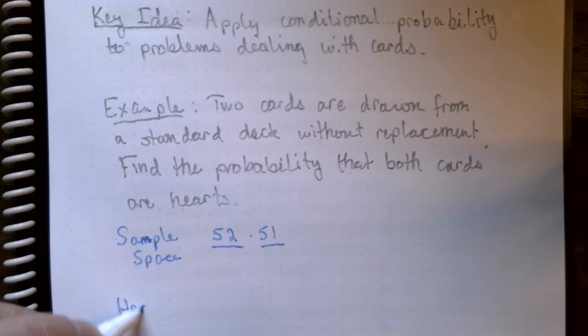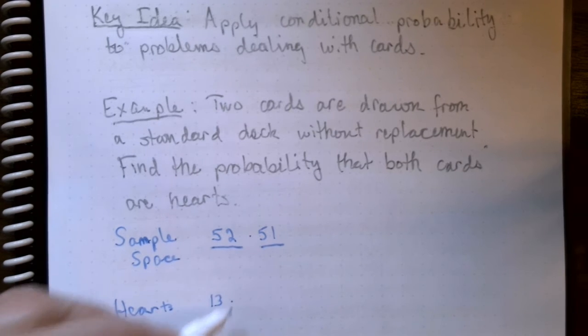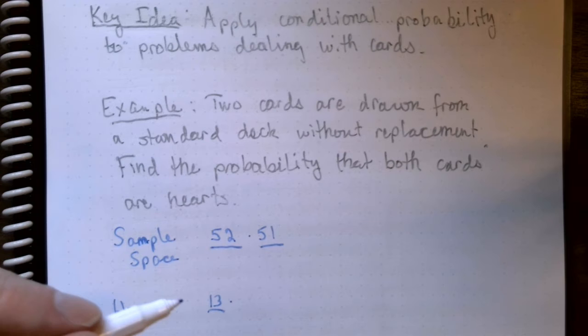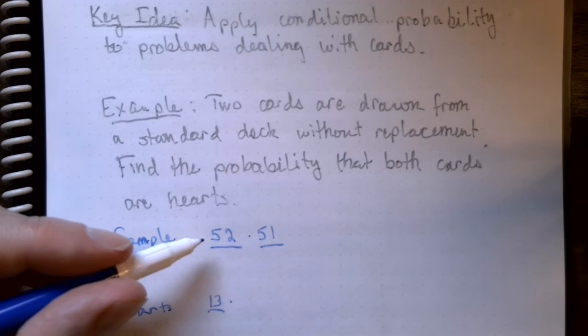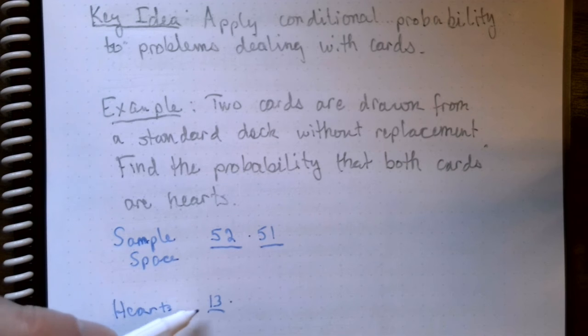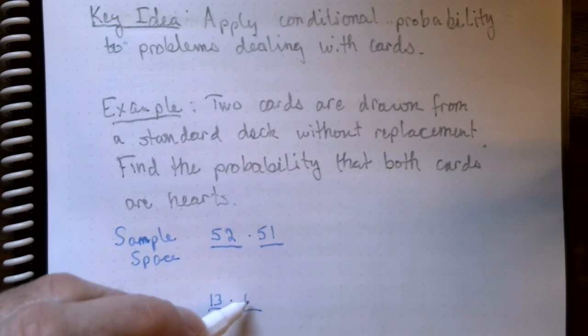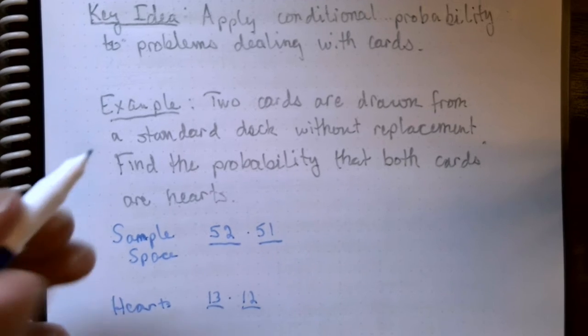So let's think about how many hearts are in the deck. You want to choose one heart for the first stage. Well, there are 13 hearts in the deck. There's 13 of any suit, right? You got 4 suits. Take 52, divide by 4, you get 13. 13 cards per suit. So in your first draw, when you're talking about drawing a heart, you have 13 possibilities. Your second draw, given that the first one is a heart, you have 12 possibilities.